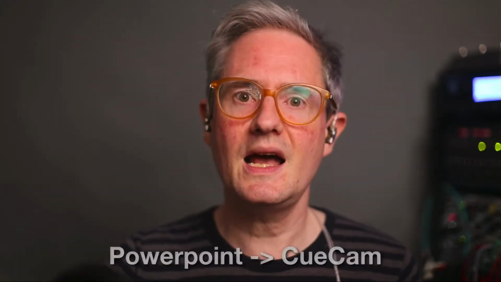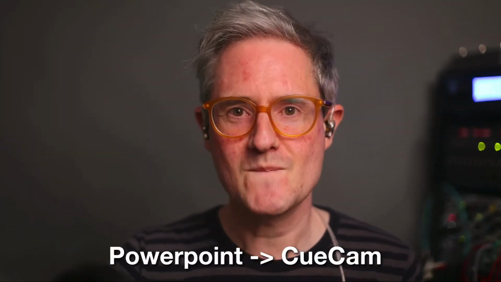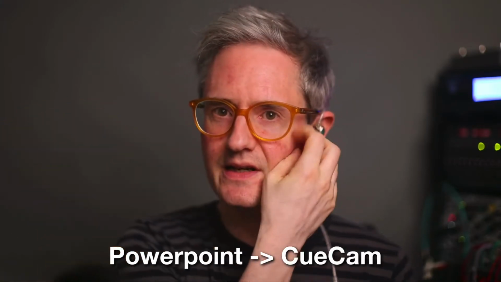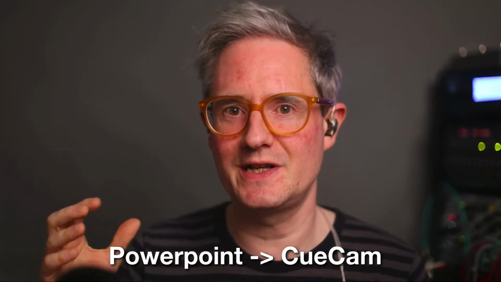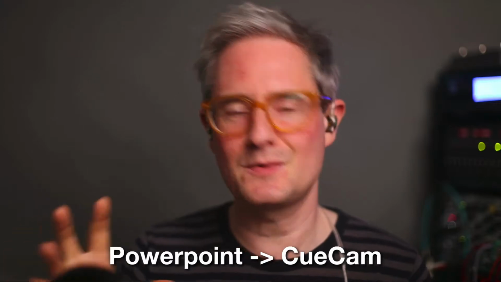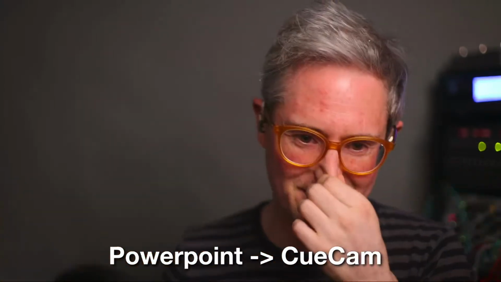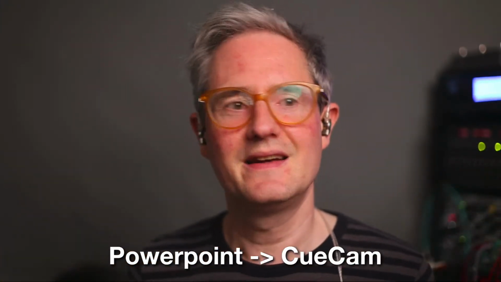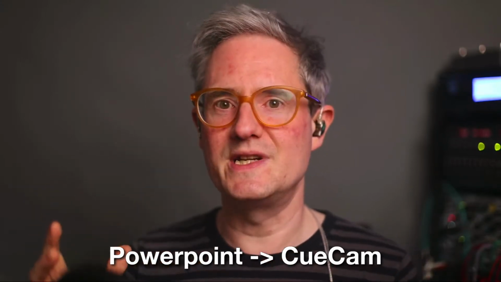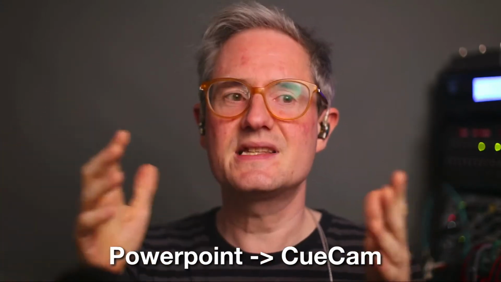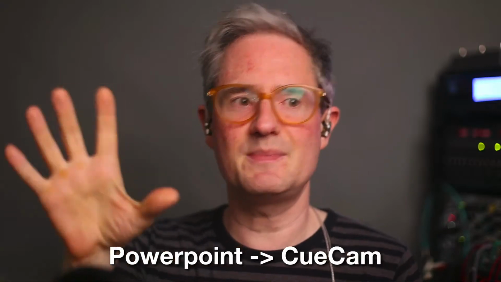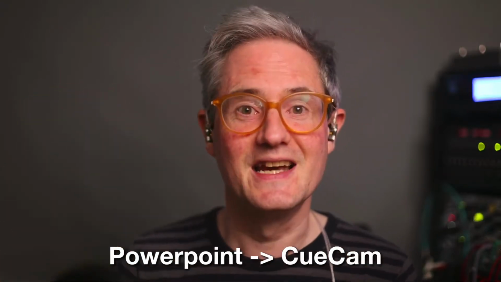But anyway, moving forwards, the next thing we're going to talk about is, if you've got a PowerPoint or Keynote deck and you want to use it in CueCam, how do we go from a PowerPoint deck to a CueCam Presenter deck? This is the project for today. Because they are different things. You can't just slap in your slides and expect that to be good.